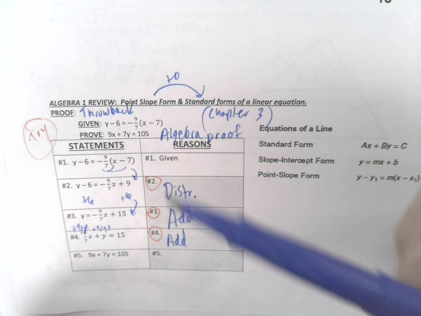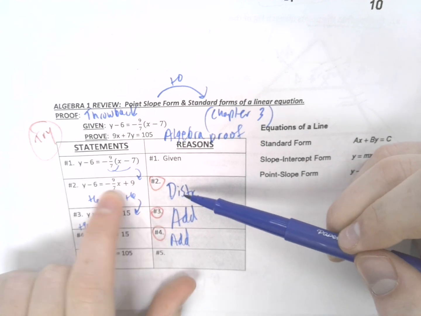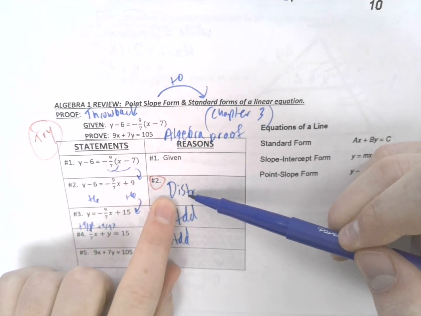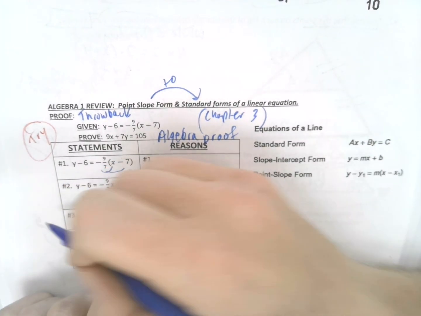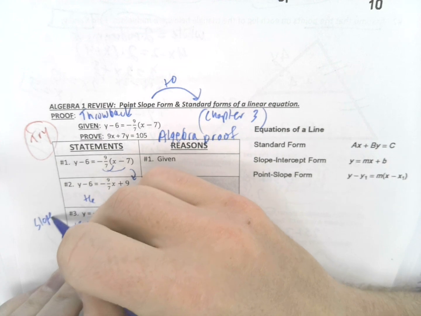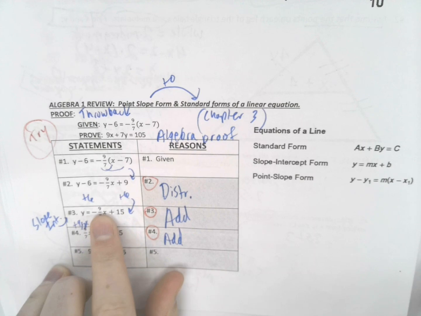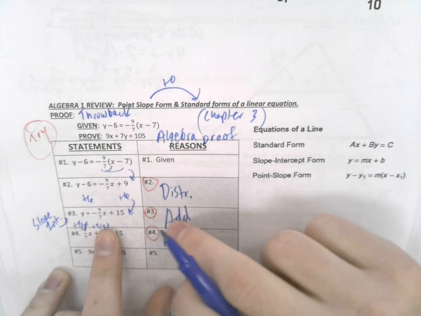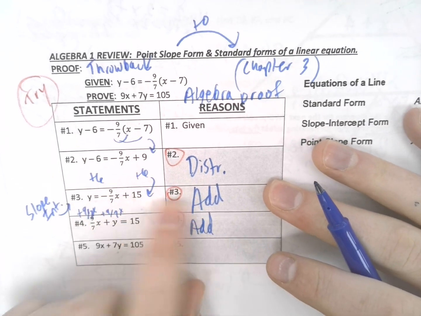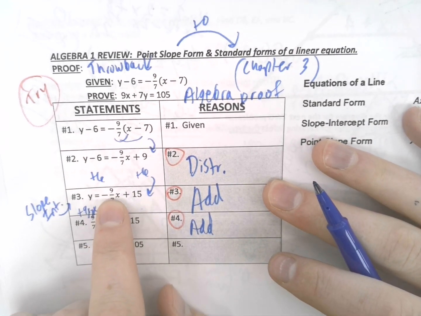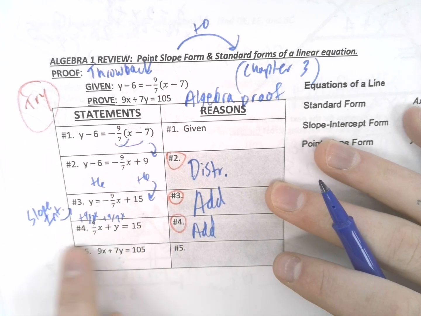Okay, so let's see what happens here, guys. Looks like we distributed to start. So that took care of the parentheses. That got us to here. Then we added 6. We brought that over. And so right now this is actually in slope-intercept form. We got slope-intercept form right here, y equals mx plus b. Let me zoom in. There we go. So we added 6. Got this. Now it looks like we need to add 9/7 x over. Get that to cancel and add it over there. So that was adding to get us this.